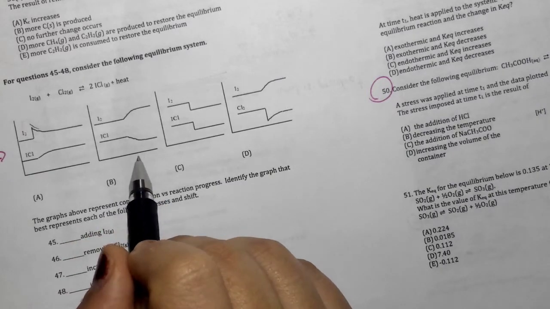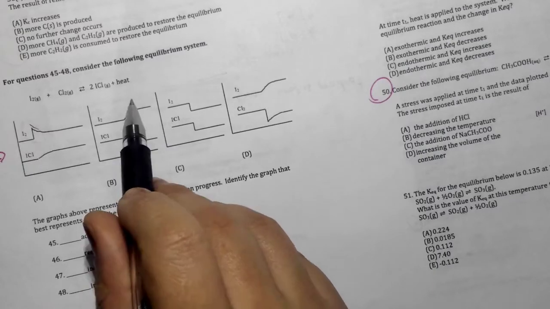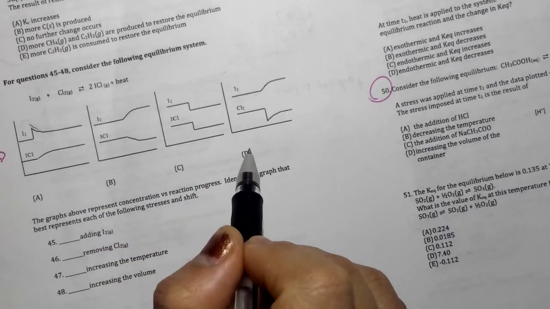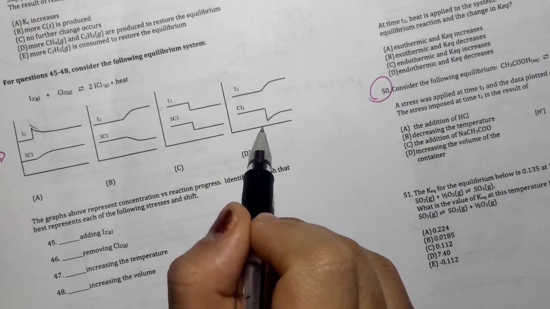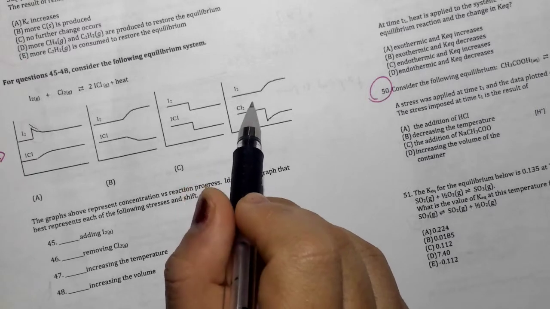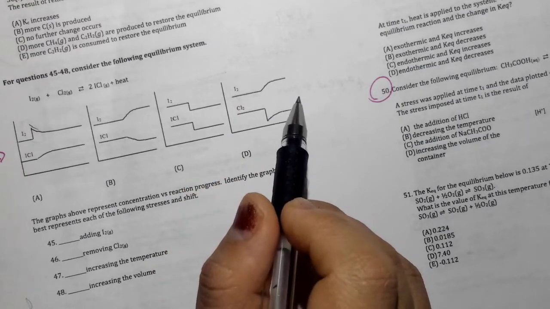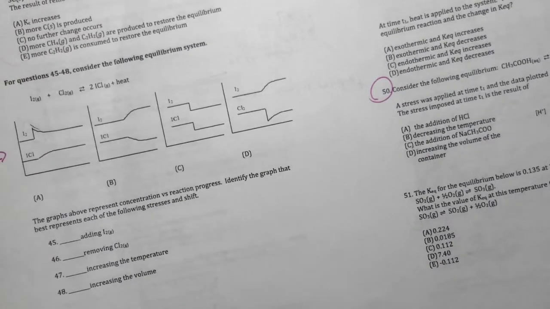These two, I'm not quite sure how we're going to say, because we don't really spike it. You're going to have a spike on whichever one you add. So B is probably not it. In D, what happened? You are adding the Cl2. So again, it spiked, and then the I2 moves accordingly. Because Cl2 decreased, I2 is increasing or whatever.